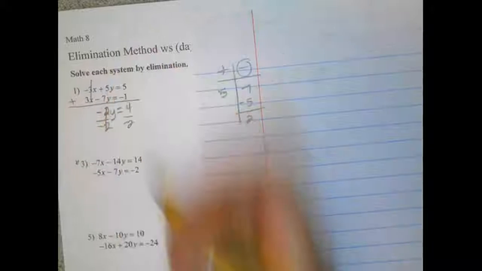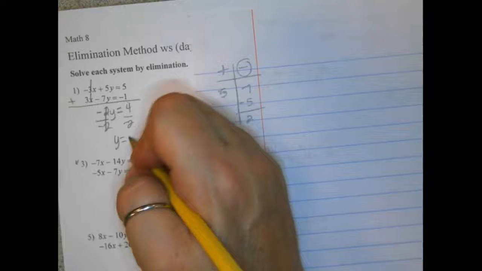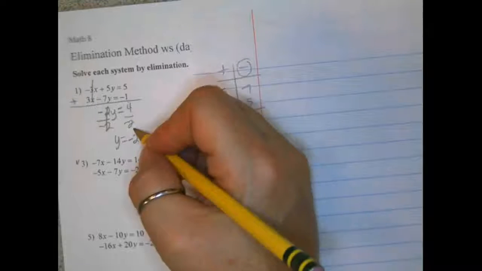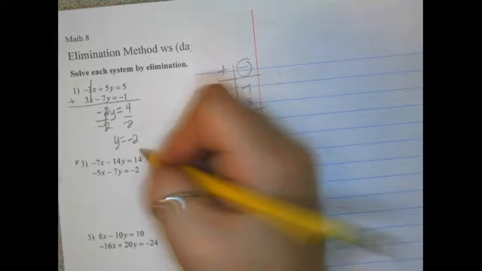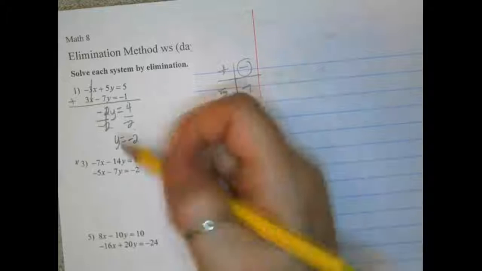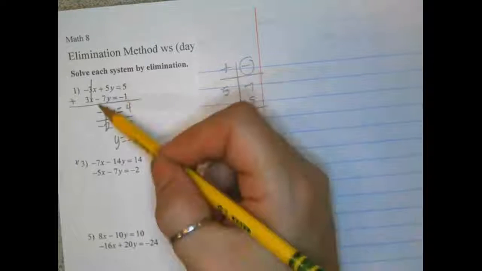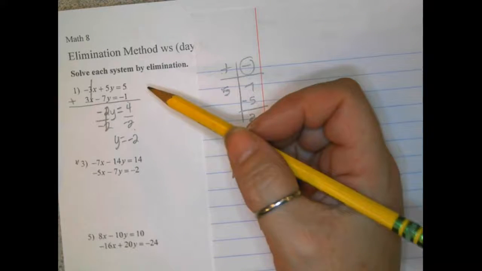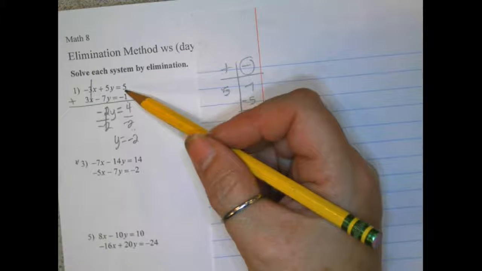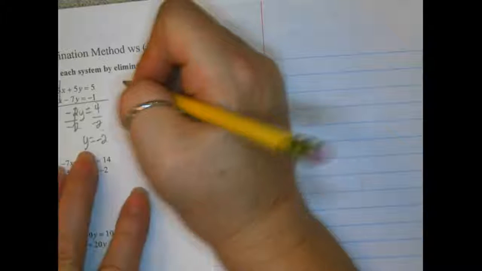A positive divided by a negative is a negative. So what does y equal? -2. 4 divided by 2 is 2, and a positive divided by a negative is a negative. And then I can substitute this into either one of these equations. The top one has the least amount of negatives, right? So I'll throw it into that one.